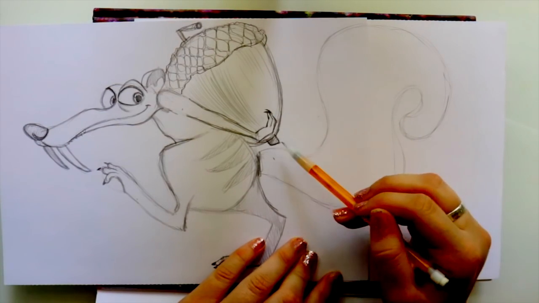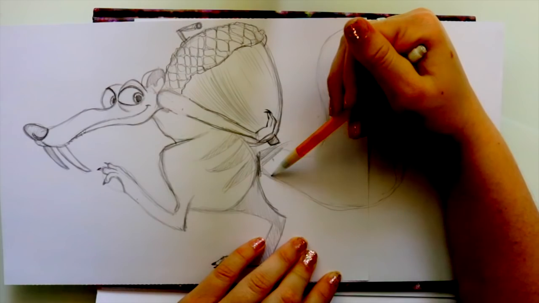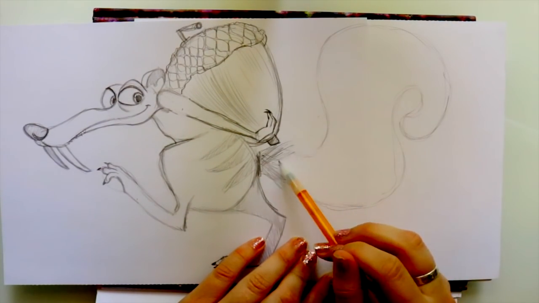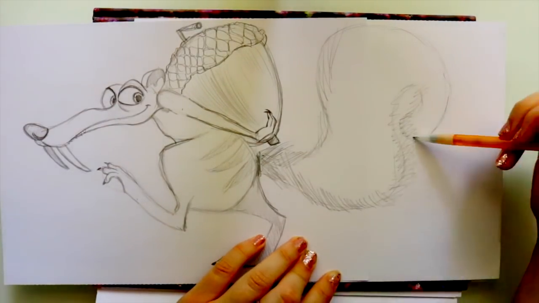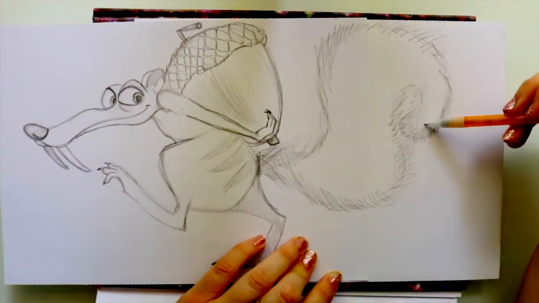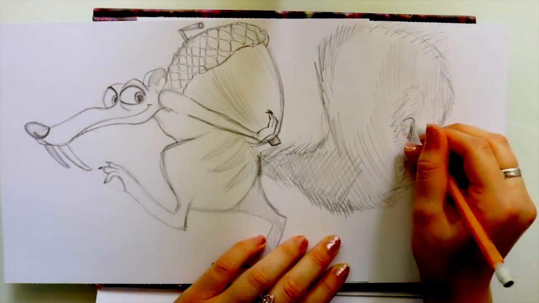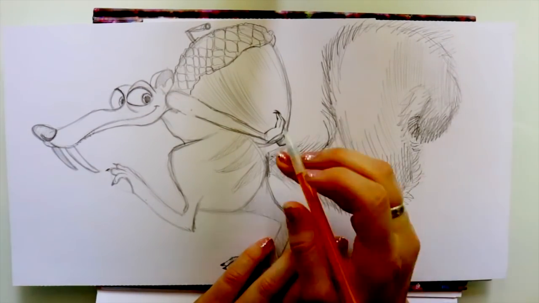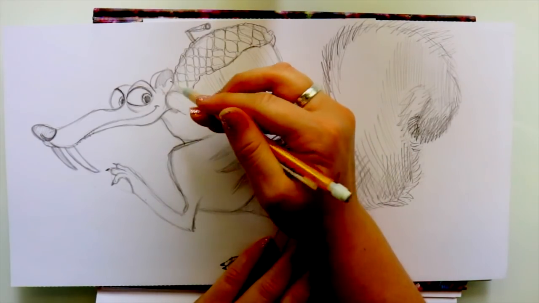And his tail is dark, so of course we need to give him furry furs everywhere because he's a squirrel and he has fur sticking out everywhere. And then of course you just want to go around and give him more furry furs.